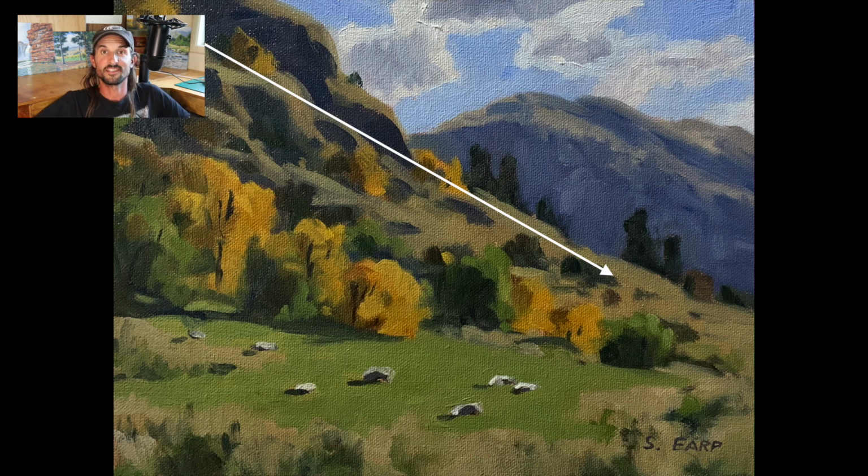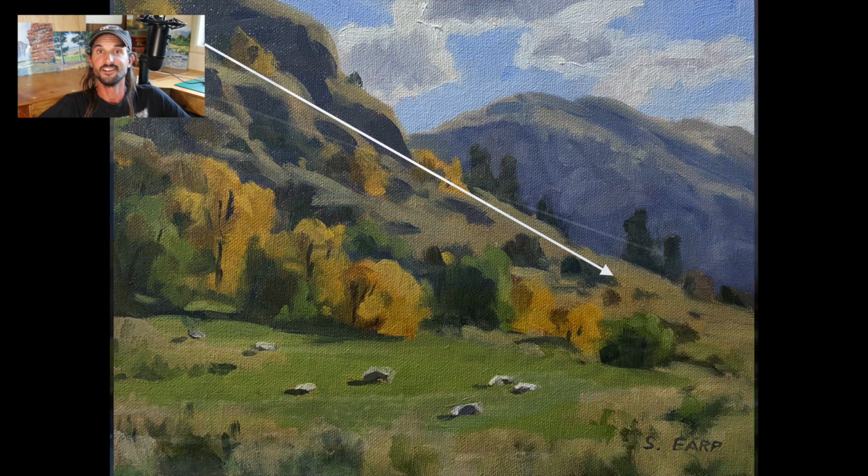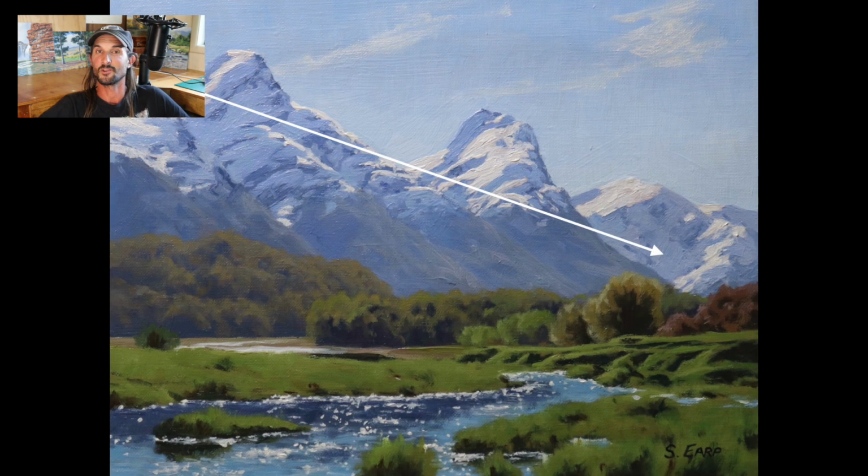And then this next painting, again inspired by the South Island of New Zealand, Glenorchy, is just a beautiful place if you ever get a chance to visit. It's just a brilliant place for plein air painting. I really can't wait to go down there again actually. But in this case, lots of mountain scenes here.